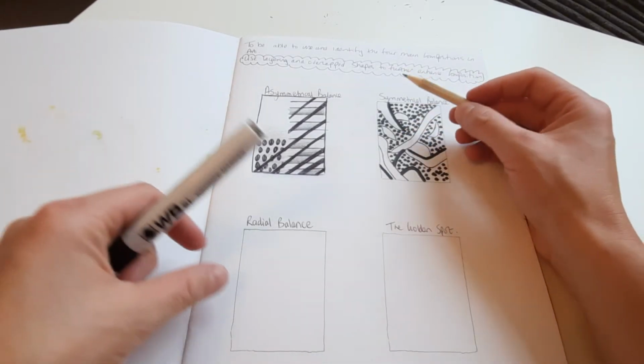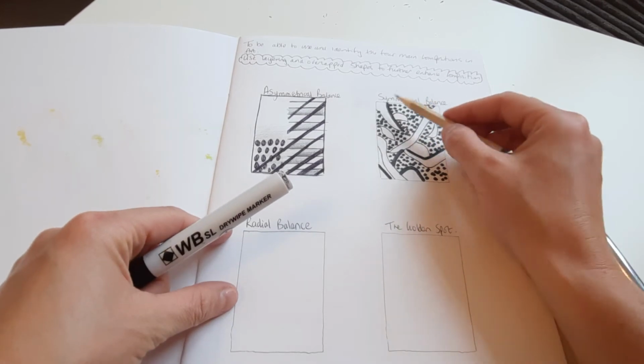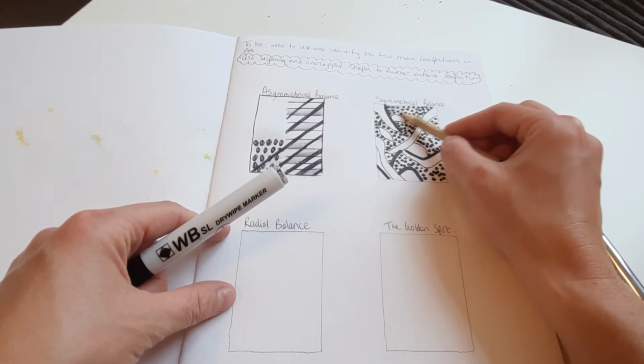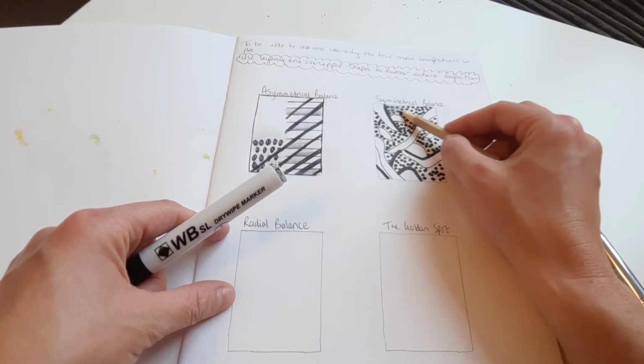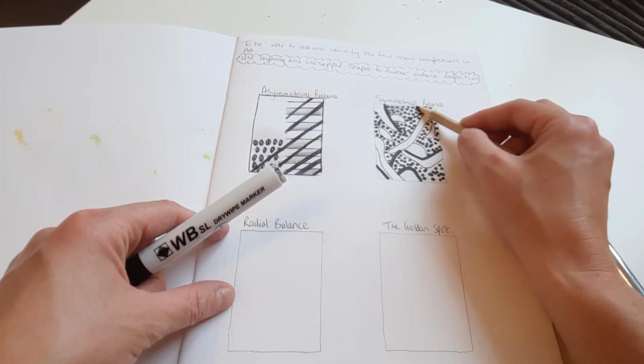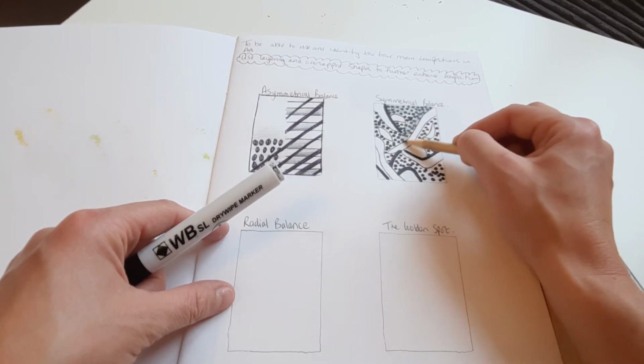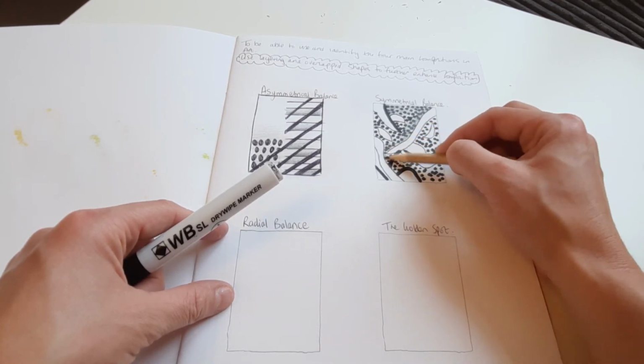Right, so now remember I need to add in my layering. So I'm going to do a bit of shading in the background, and remember you can do this with other colours in the style of Roy Lichtenstein.